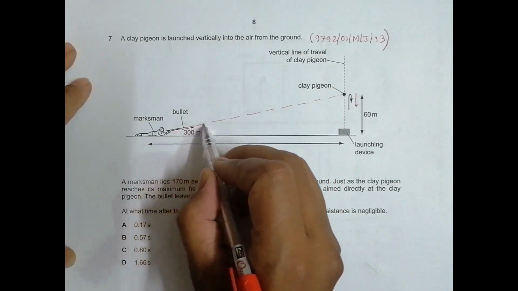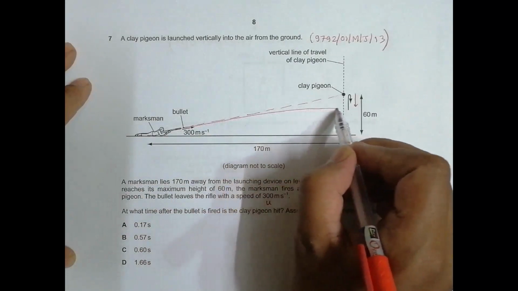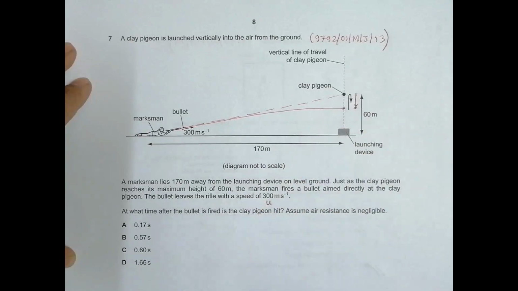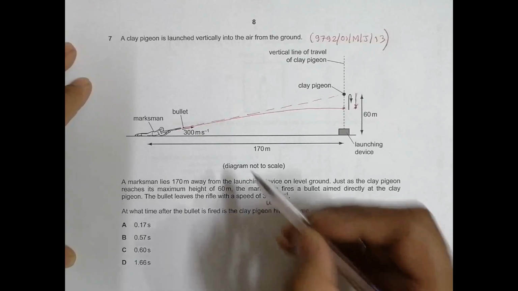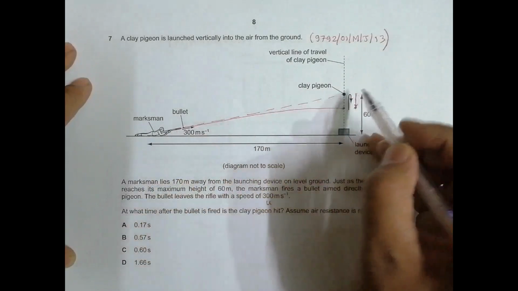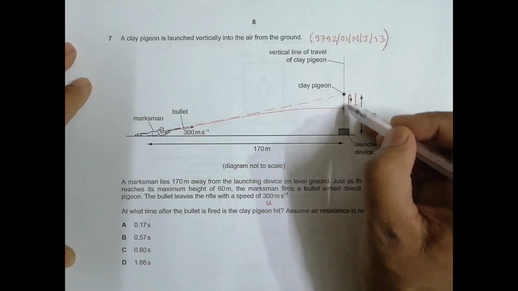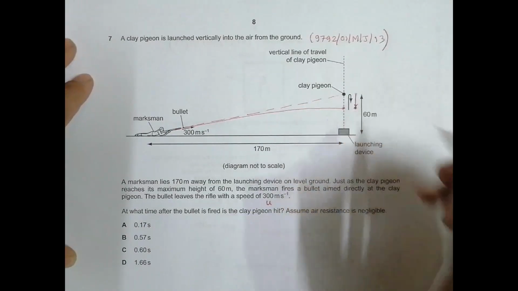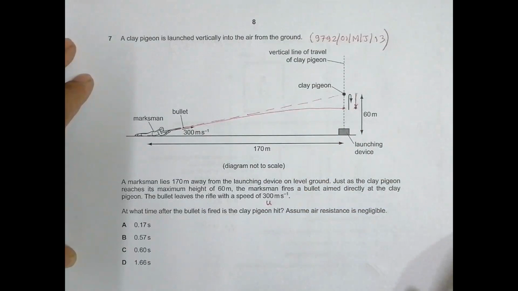The bullet will follow a curve somewhat like this. When the pigeon reaches here, the bullet hits the pigeon. Because the air resistance is negligible, the vertical motion is just affected by gravity. Had there been no gravity, the bullet would have gone like this, and because of gravity, it descends this much height. So the height descended by the bullet as well as the pigeon should be the same, which makes the bullet strike the pigeon here. It is just a normal thing.